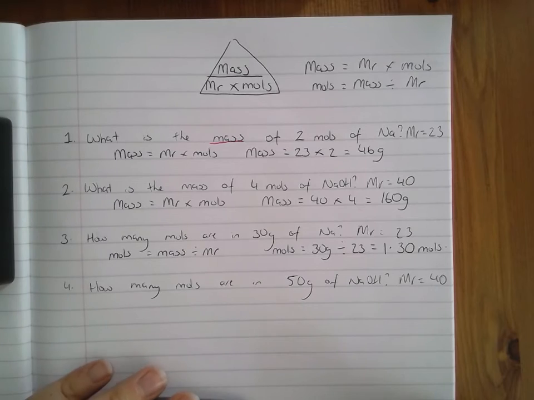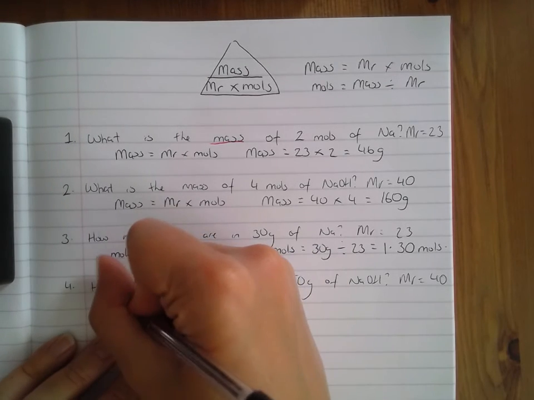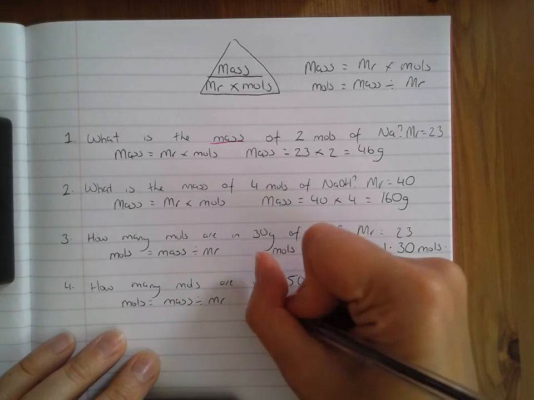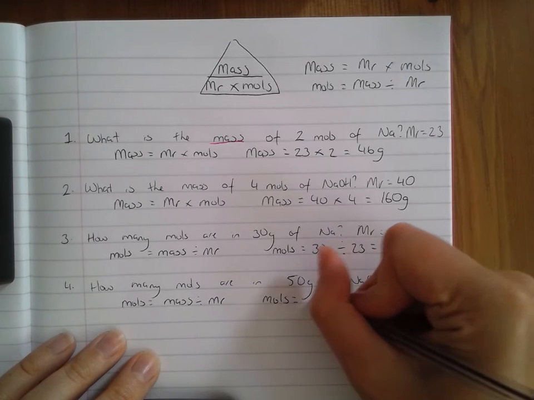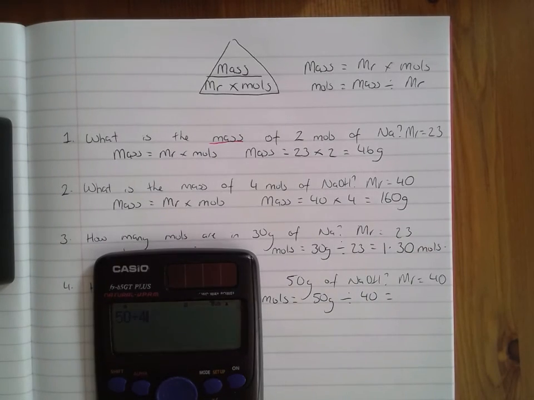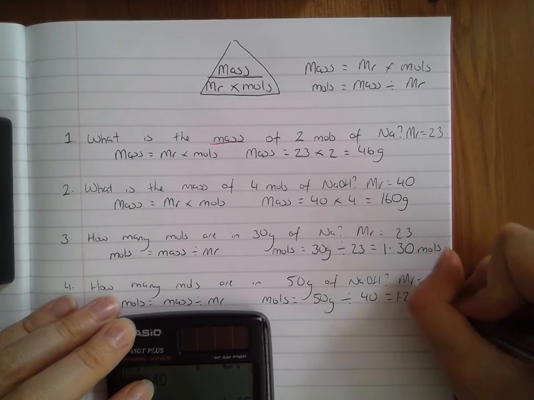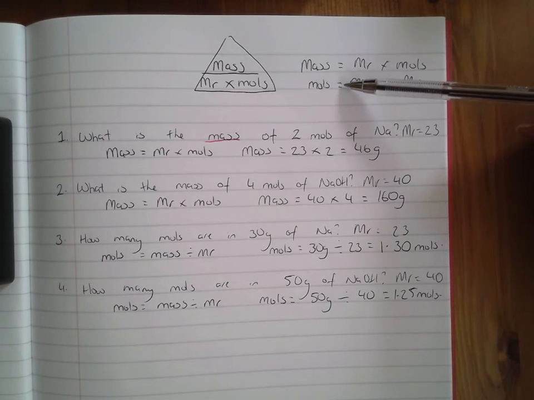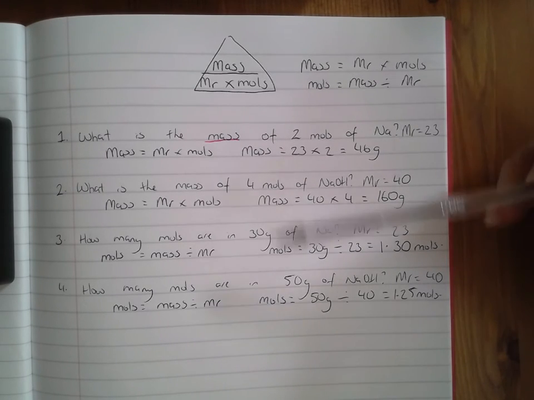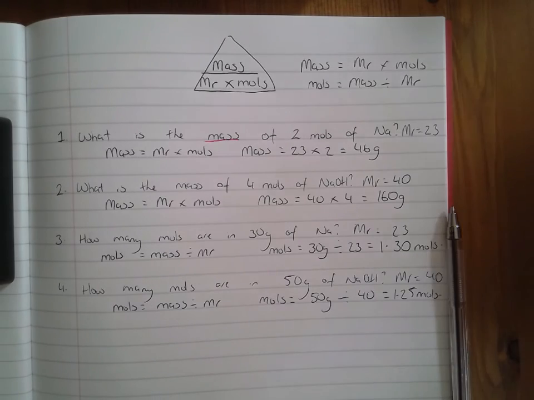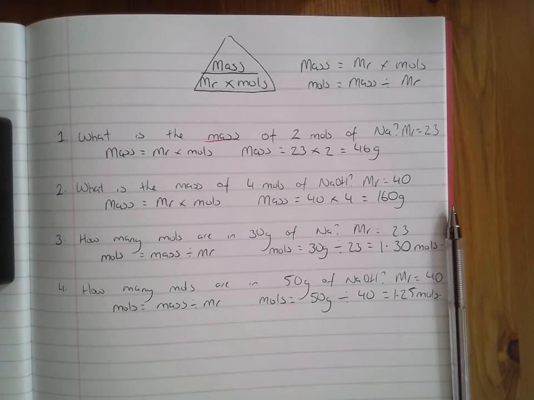The last one, how many moles are in 50 grams of NaOH? Again, if I'm being asked for moles, my formula is mass divided by formula mass. Mass I'm given in the question, 50 grams. Formula mass I'm given in the question is 40. 50 divided by 40 is 1.25 moles. Okay, so know your formula triangle and know the two formulas from it. Other than that, you're either going to be dividing or multiplying and you'll be given the numbers. So it should be relatively straightforward as long as you know your formulas. You will have a calculator, so make sure that you use it.